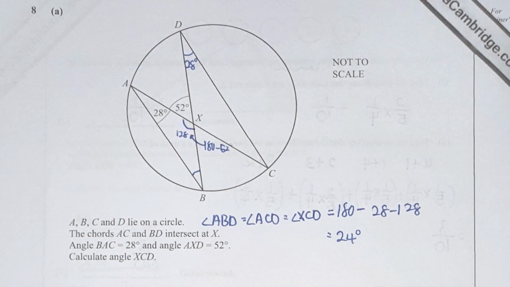Question 8 here. The first thing that I identified is angles from the same segment, which indicates that BAC equals BDC, which is 28, as well as AXB's value as 128, because BD is actually a straight line. Hence, by taking 180 minus 52, you will get AXB's value as 128.